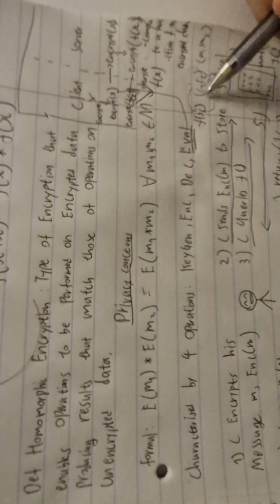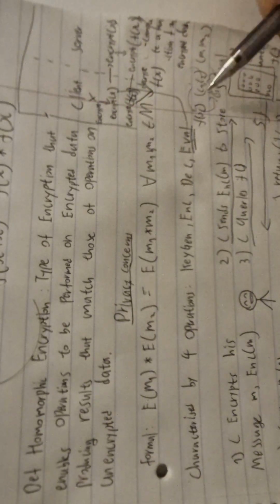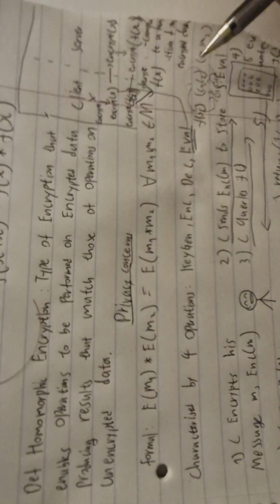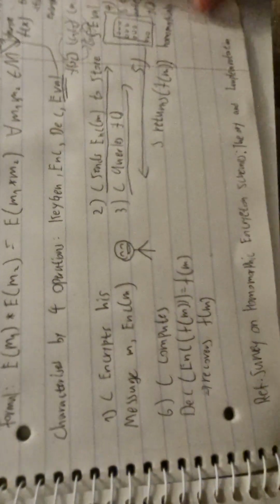In the homomorphic encryption that I just drew, the format of the ciphertext after the evaluation process is preserved in order to be decrypted correctly. So I basically made a small drawing to explain how it works.